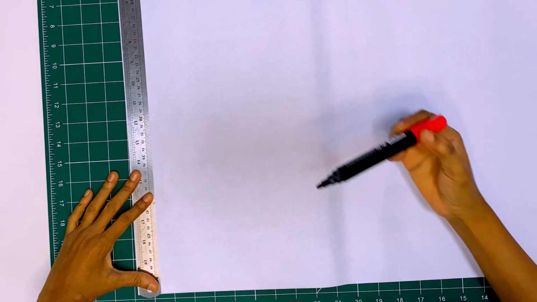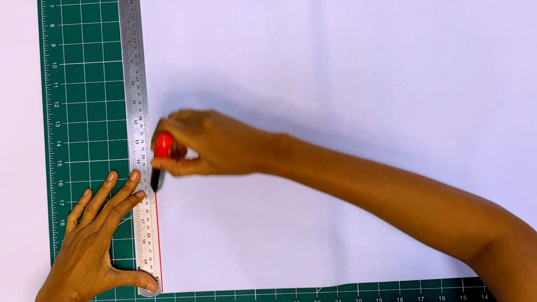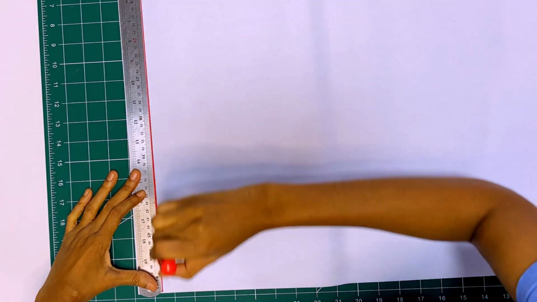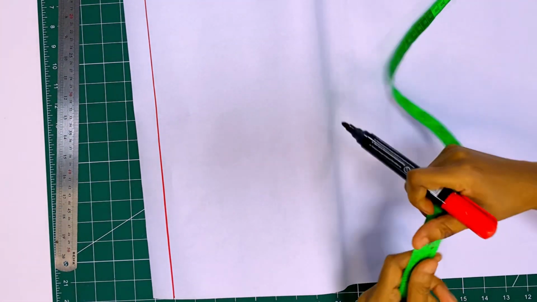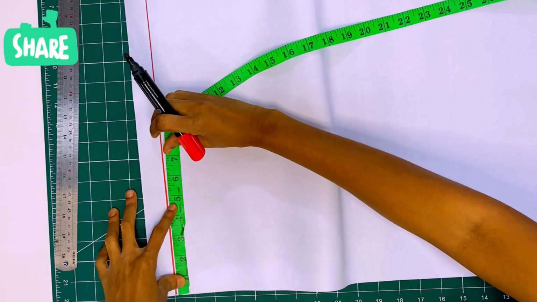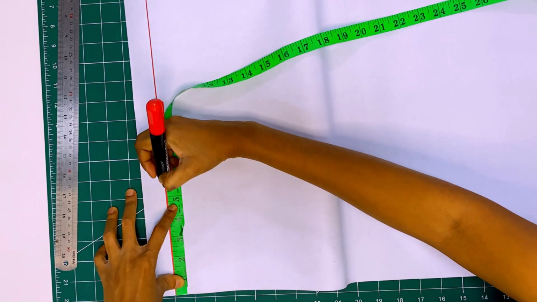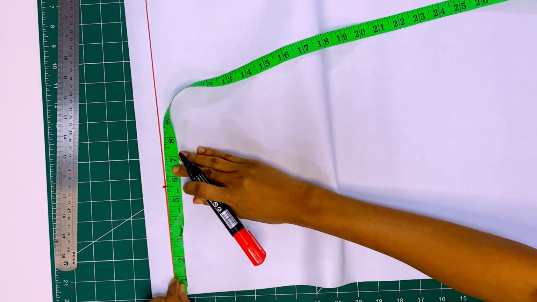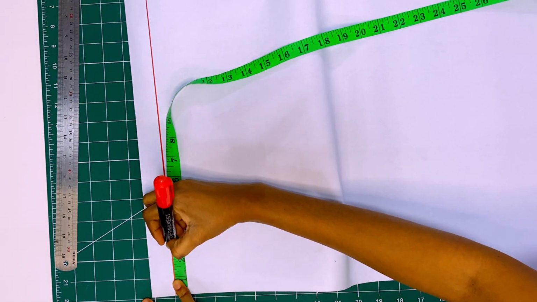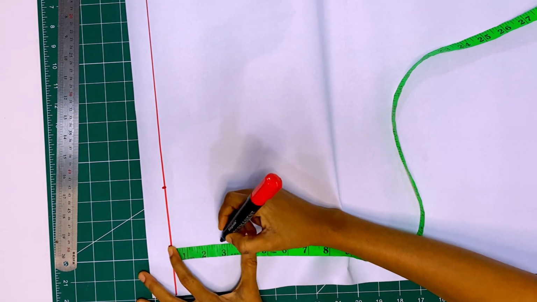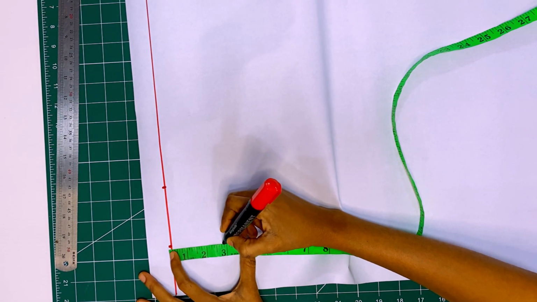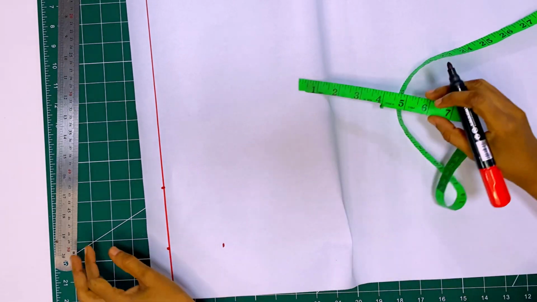Okay, the first thing I'm going to do here is to rule out the shoulder line, which I've done here. So the next thing is to put out my measurements. I'm going to take my measuring tape and mark out 5.5 inches for my shoulder. Then shoulder is 11, so I divided it by 2, which is 5.5. Then I marked 2.5 for the neckline. Then for the depth of the neckline, I marked 3 inches.